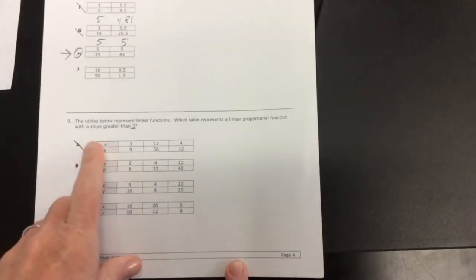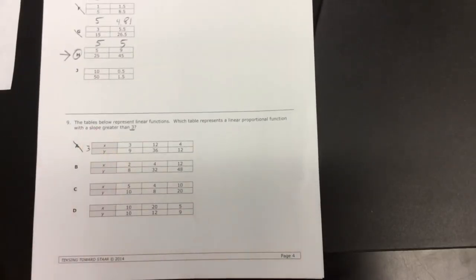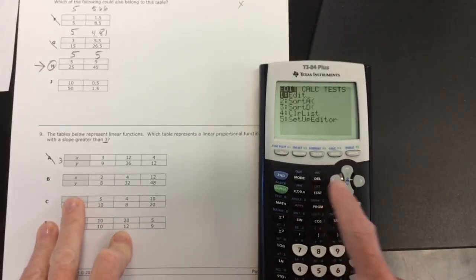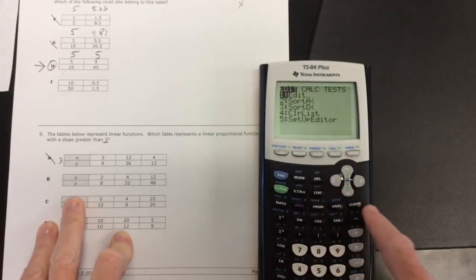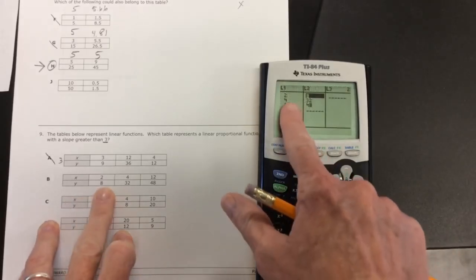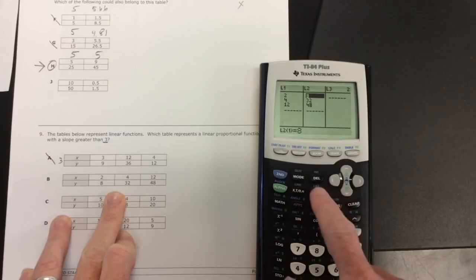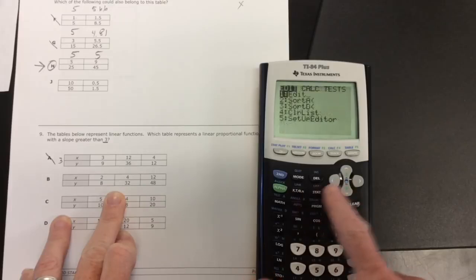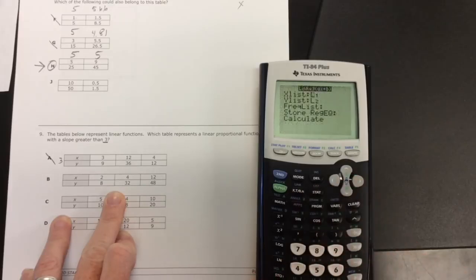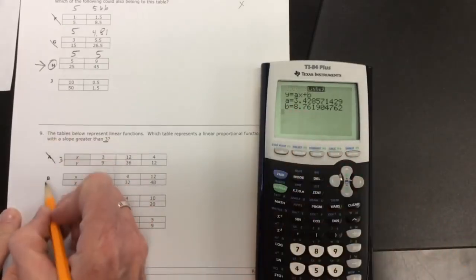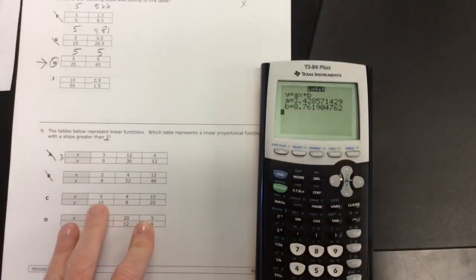Okay, number 9. So we did this one. We know that one is not greater than 3. So let's do B. Stat, enter. And here's the numbers. I've already put them in. Stat, calculate, 4, enter, enter, enter. And this has a B, so that's not going to be it because B should be 0.